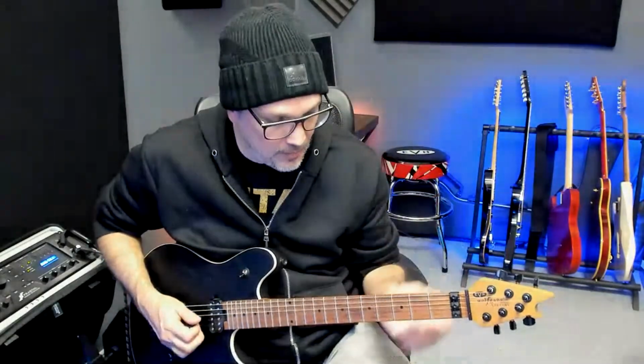So I encourage you, once you learn some natural minor scale patterns, to just do some little testing around and seeing where you can find different intervals within that pattern, right? Here's my flat 3. Here's my 5th. Here's my flat 6th, or minor 6th. Here's my minor 7th. Here's my octave.